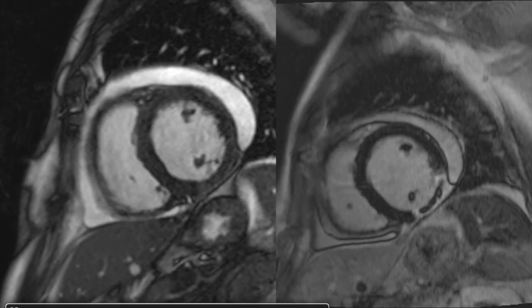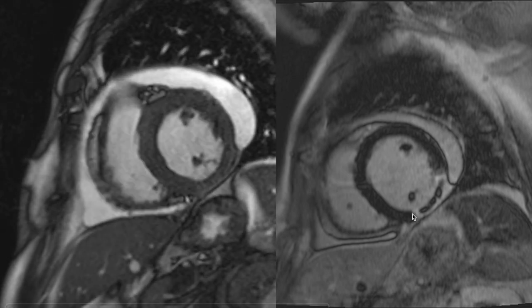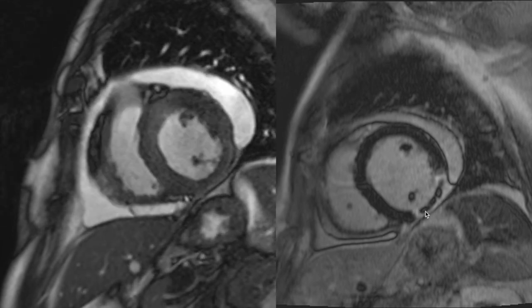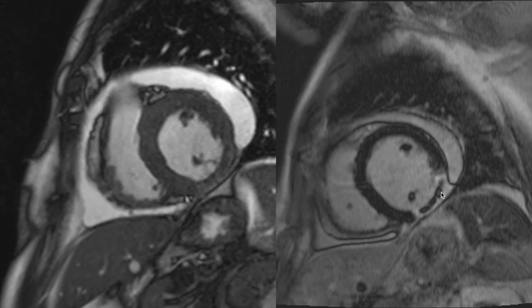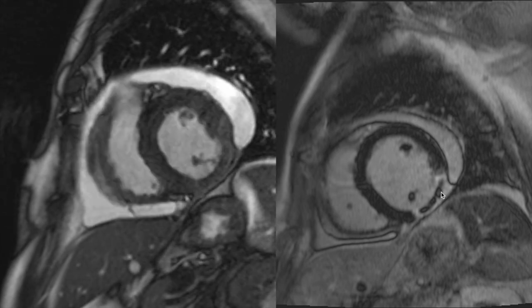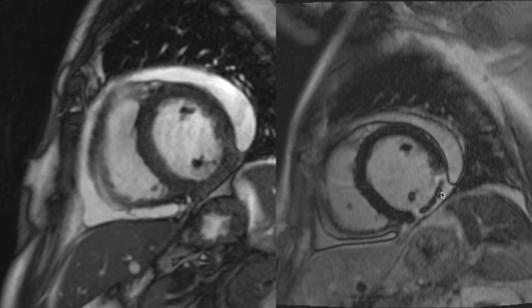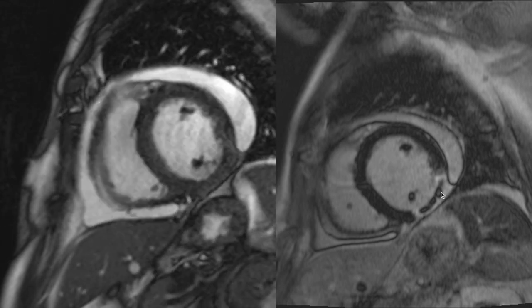On delayed enhancement imaging, what we can see in this patient is this large area of infarct in the RCA territory with these black areas in between, which are areas of microvascular obstruction in keeping with no-reflow phenomenon. These areas are of poor prognosis and can lead to ventricular arrhythmias in these patients.